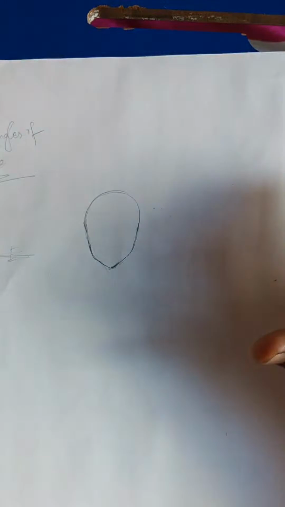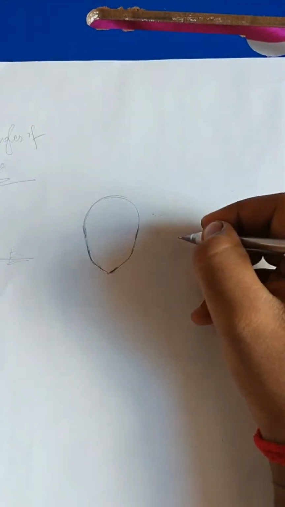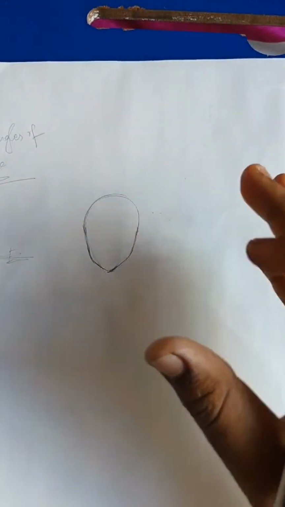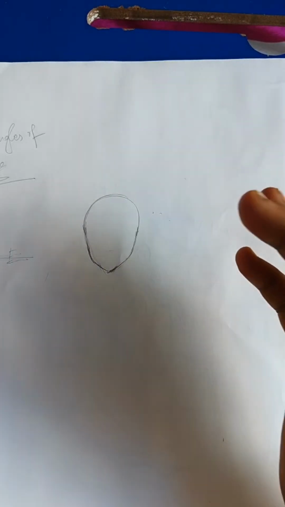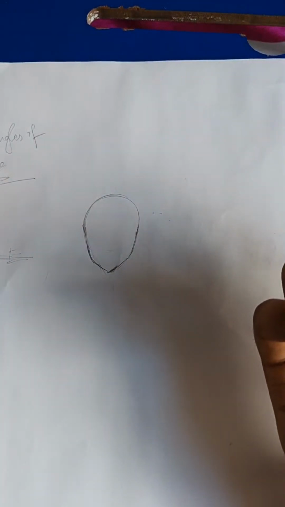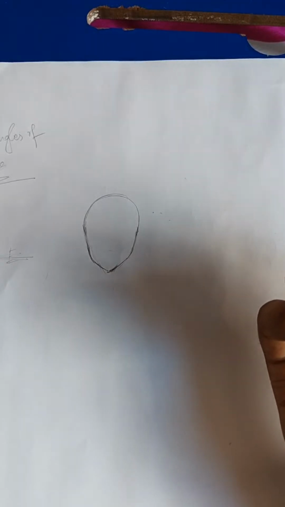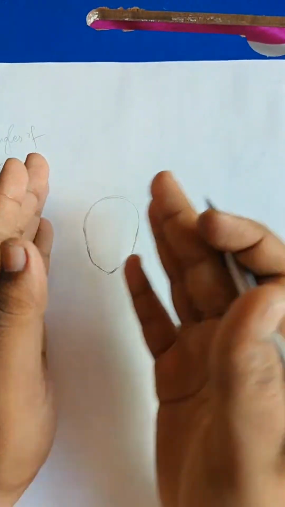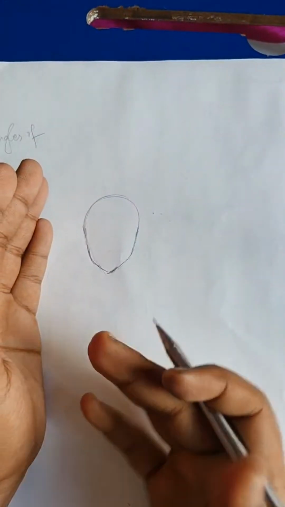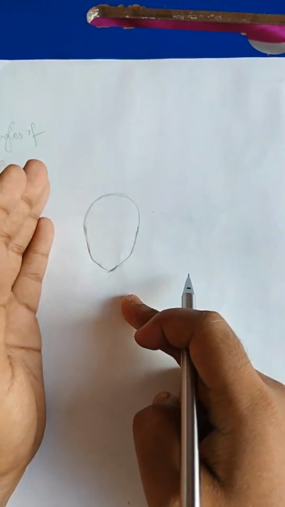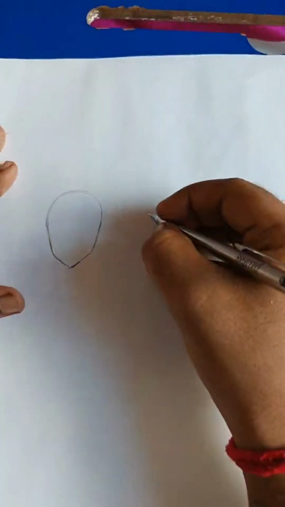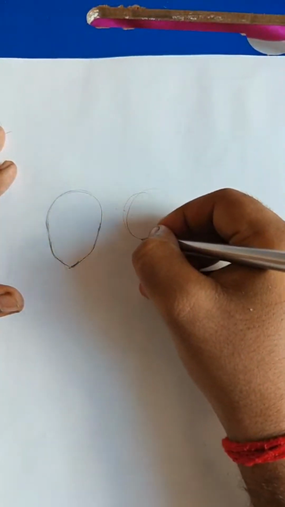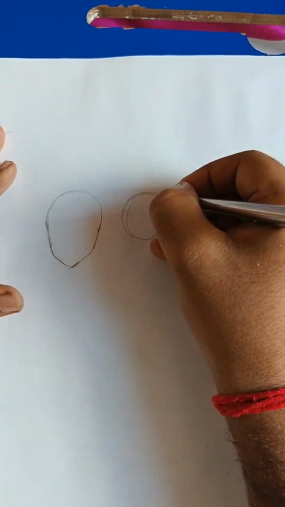Now we will draw the side angles. Okay, so just imagine how the side angle looks. I think there will be one side of a face, then there is the hair part, and the neck part. Okay, and there is the nose part, right? So now we'll draw the different angles of the shape.